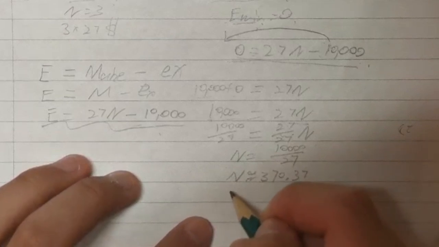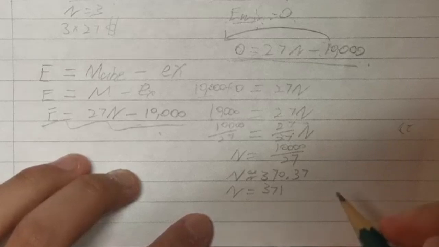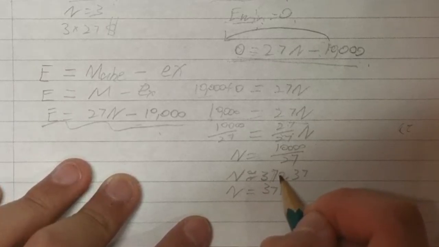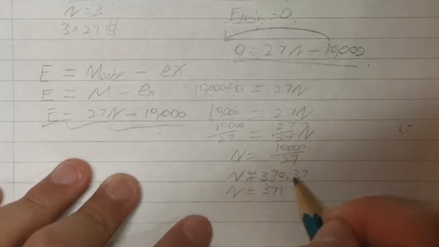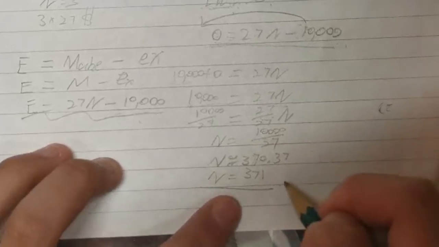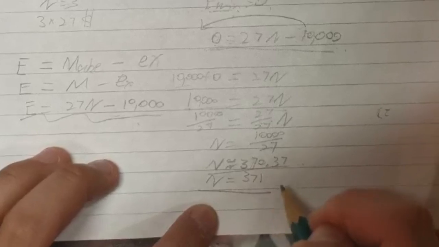So n must equal 371, because 370 is not enough to make a profit, so we must take 371, the integer that is bigger than this number.